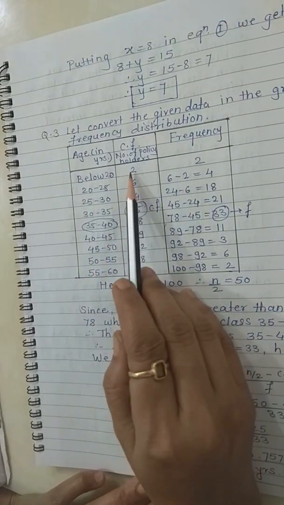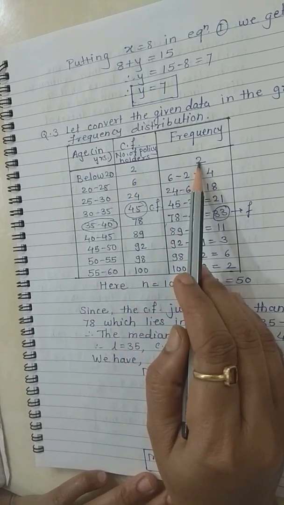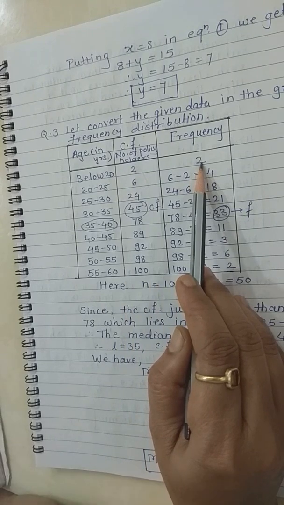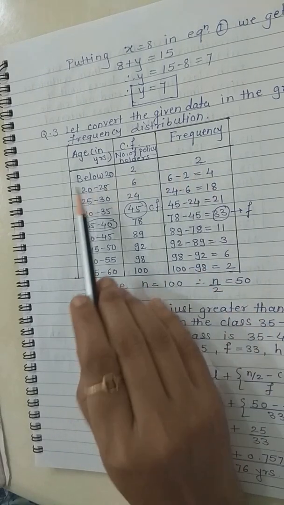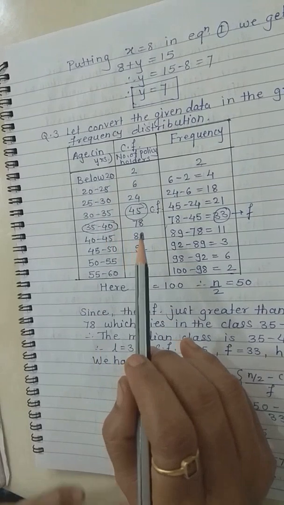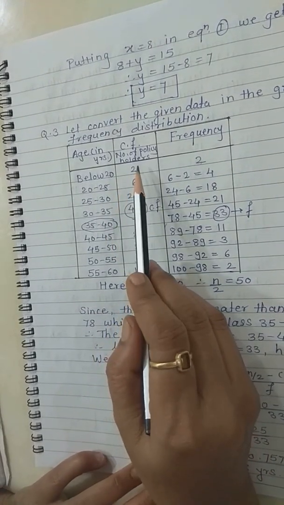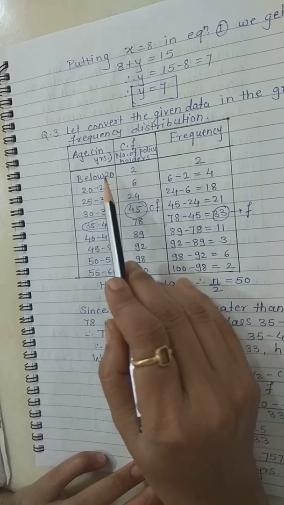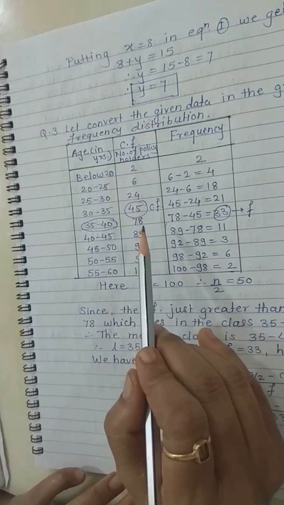Now here the first cumulative frequency is the frequency of the first class, that is below 20. That means there are 2 policyholders having the age below 20.